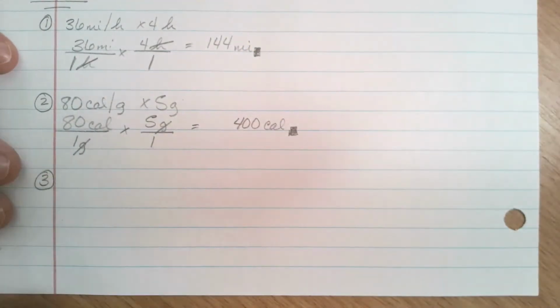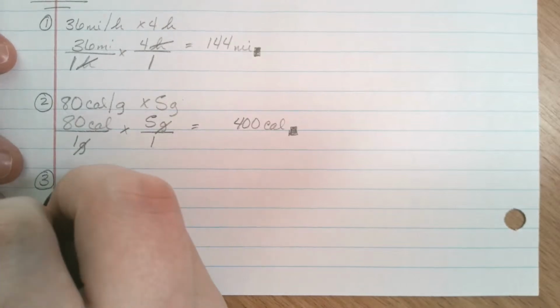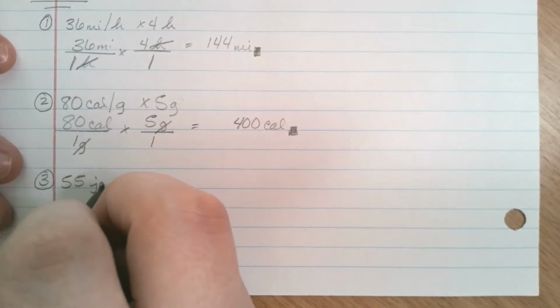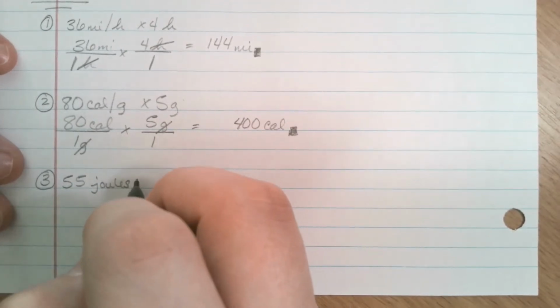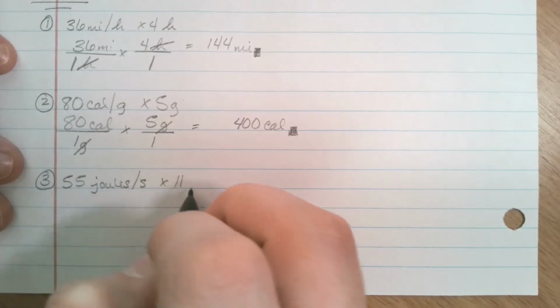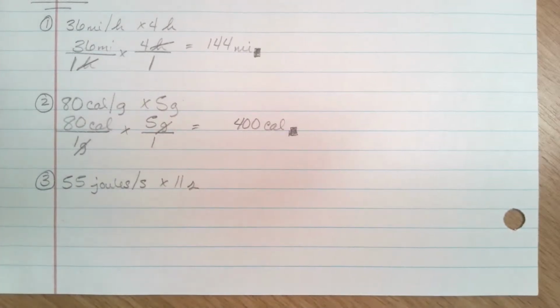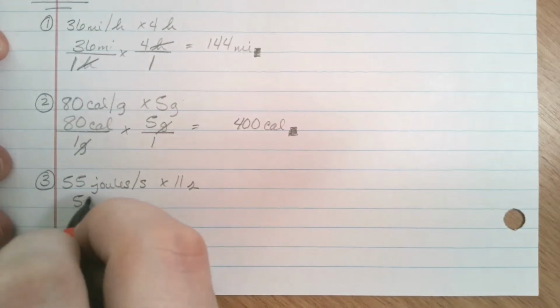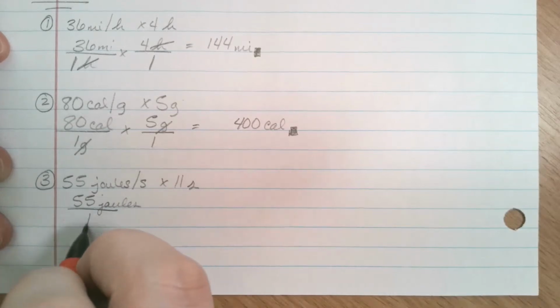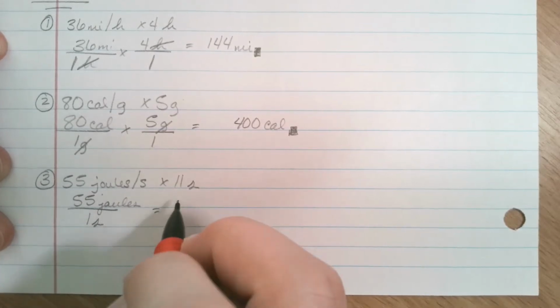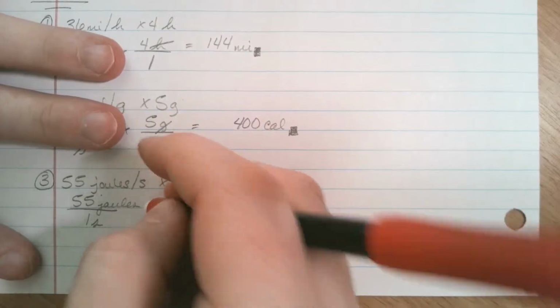Three, we have 55 joules per second times 11 seconds.